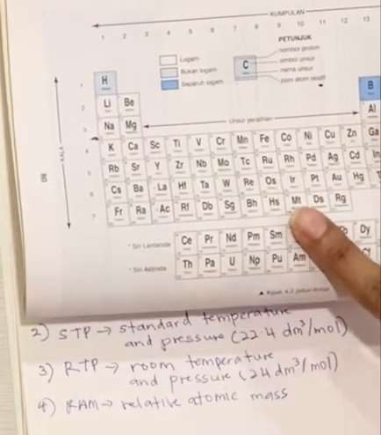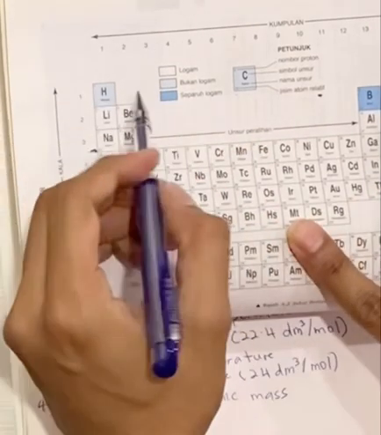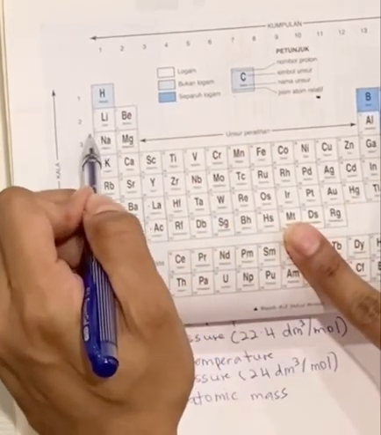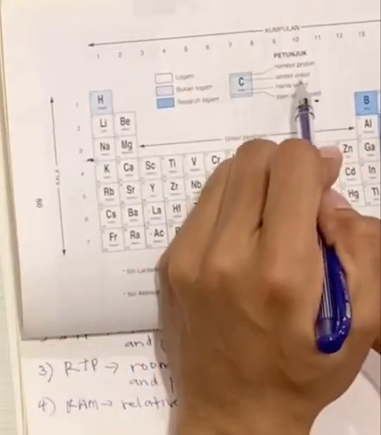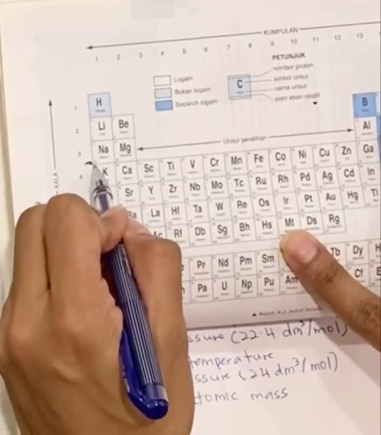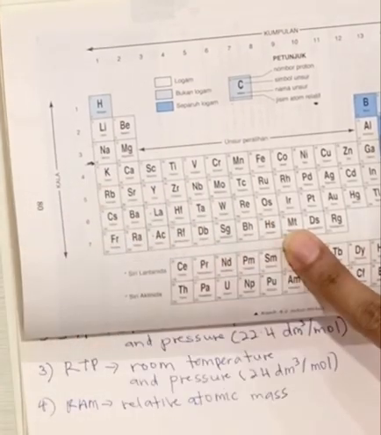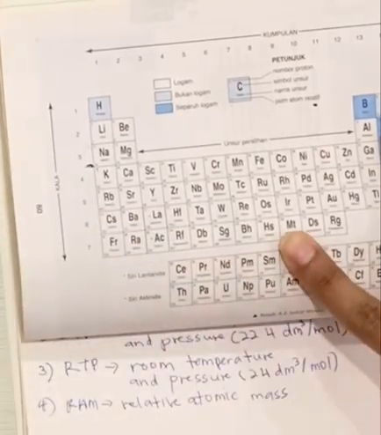So say if I want to find the mass of sodium, you see you have two numbers. One is on top here, another one is down. So the up one is called the proton number. That's how many protons it has. Don't bother that. Look at the number at the bottom here. That is the RAM. So in this case, it's 23 for sodium. Understand, guys?